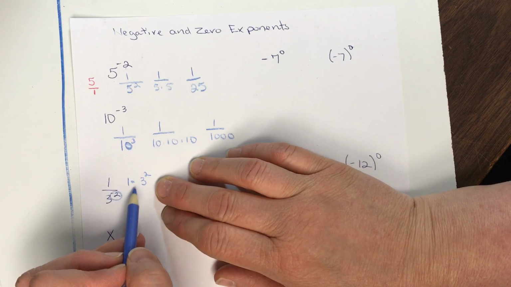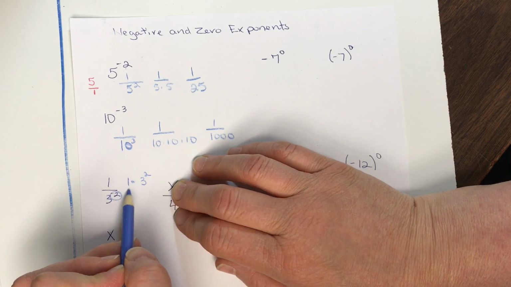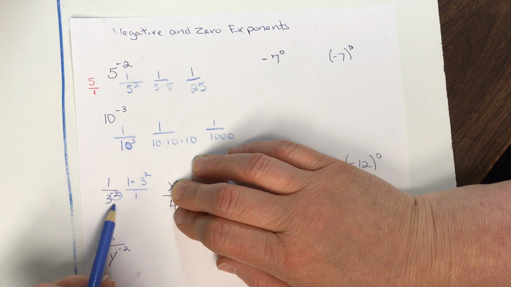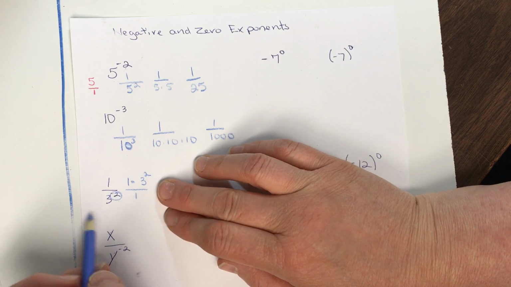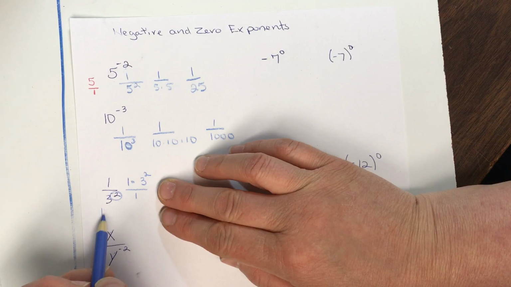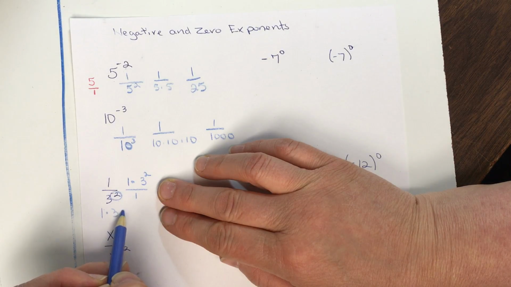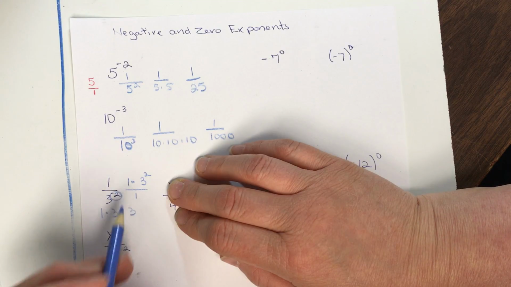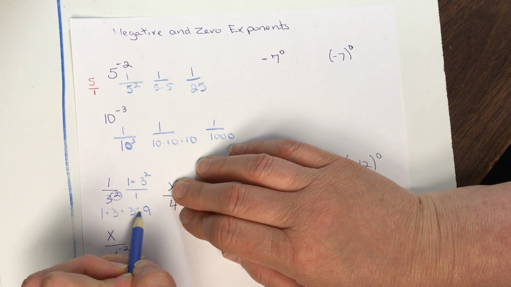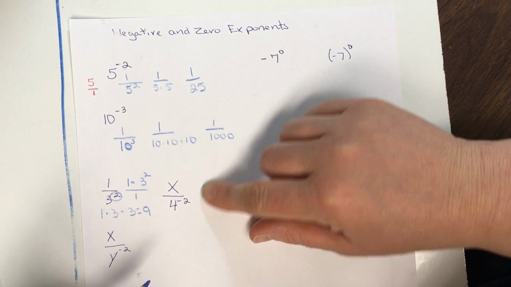Once it moves, it changes location, it loses its negative. And that would still be over 1, but we don't need to include the 1. So if we worked that out, we would have 1 times 3 times 3. Anything times 1 is itself, so 3 times 3 is 9.